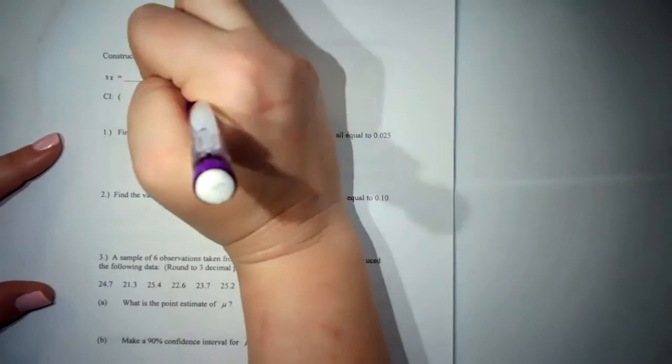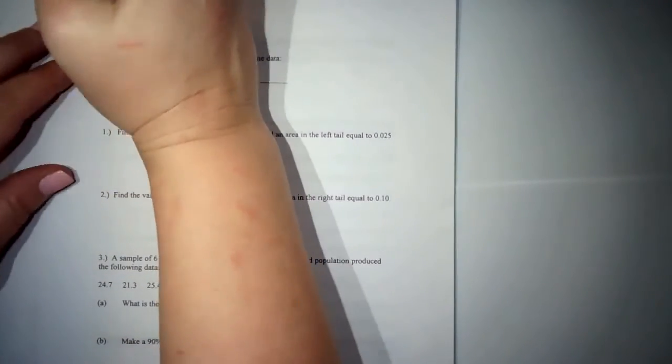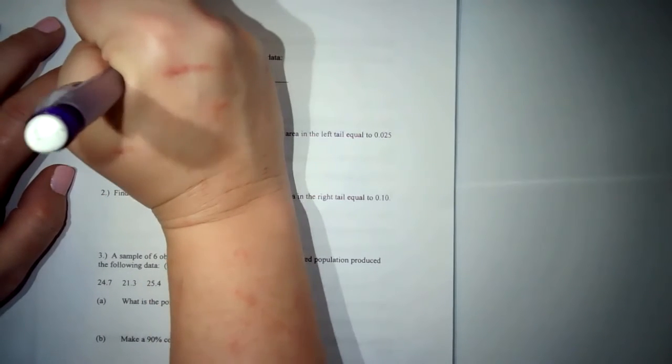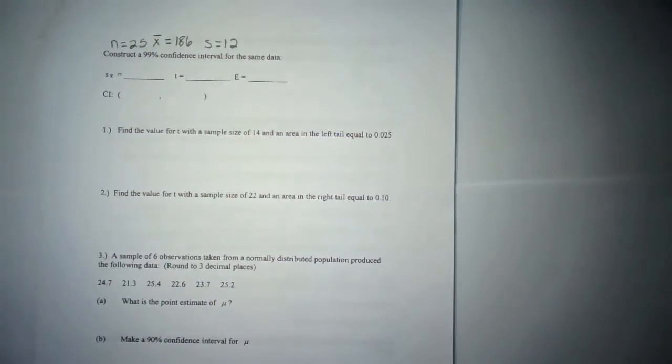Okay, so I couldn't fit this part on the other page there, but this says to now construct a 99% confidence interval for the same data. Okay, the same data. So T is going to change. Let's just remember what we did here. For this data, N was 25, X bar was 186, and S was 12. Okay, there we go. All right, I'm going to get rid of this, and we'll just do it our way there.